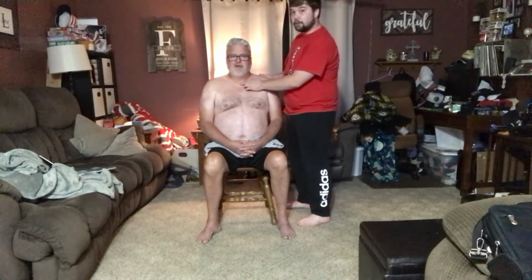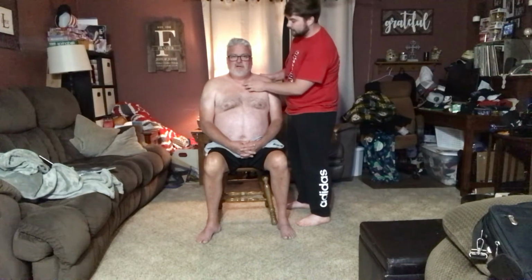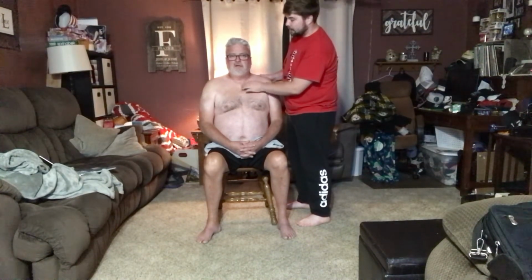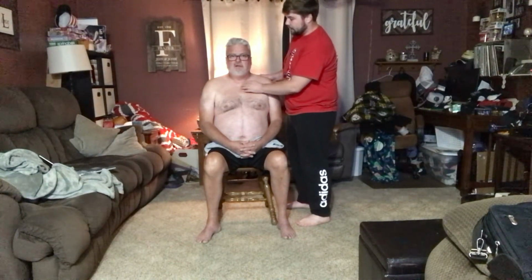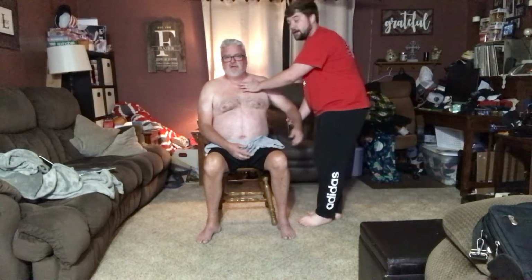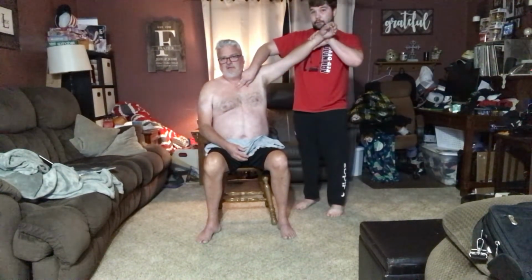And then moving more medial, I can feel this little joint space between his sternum and the clavicle being the sternoclavicular joint. And I can confirm this by having him abduct his shoulder, and while I feel his clavicle moving, I do not feel the sternum moving.